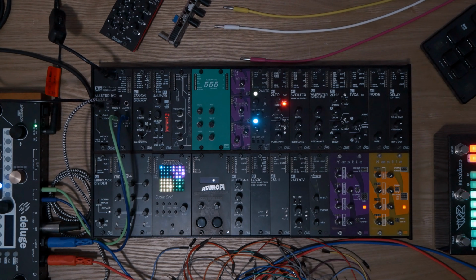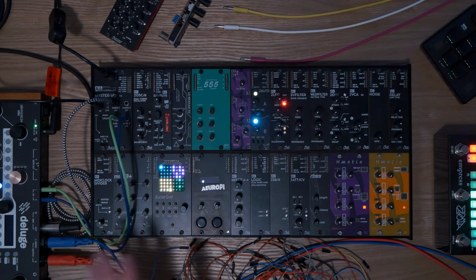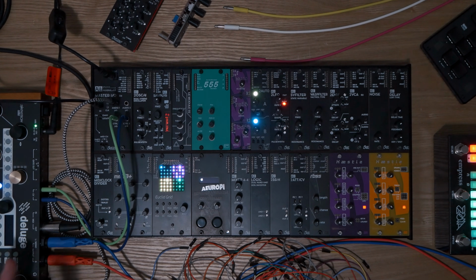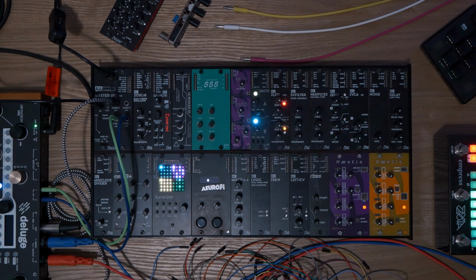There's going to be a couple of different ways that I can go about demoing this today. I'm probably going to start with something simple like the LFOs, and then we'll dive into external gear like the Deluge over here. Now, just to go over a couple of the inputs, outputs, and controls.